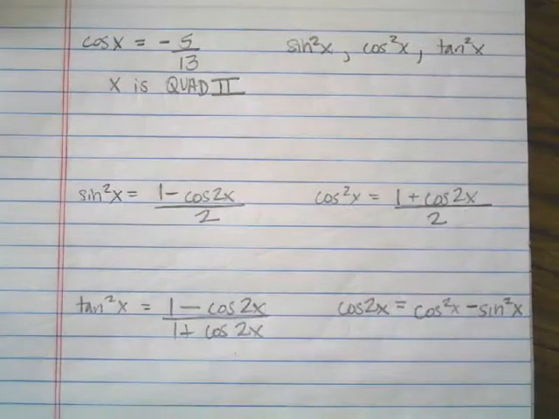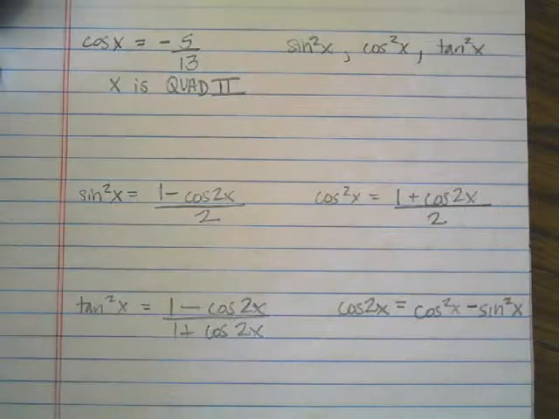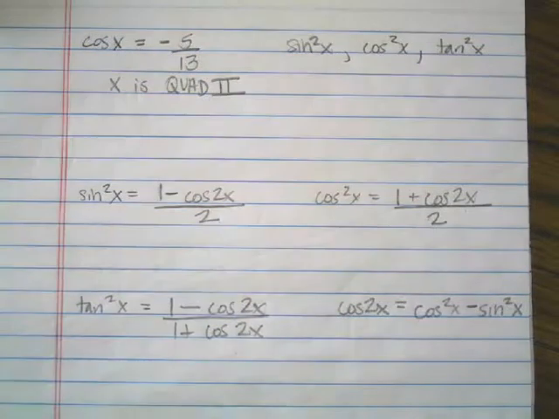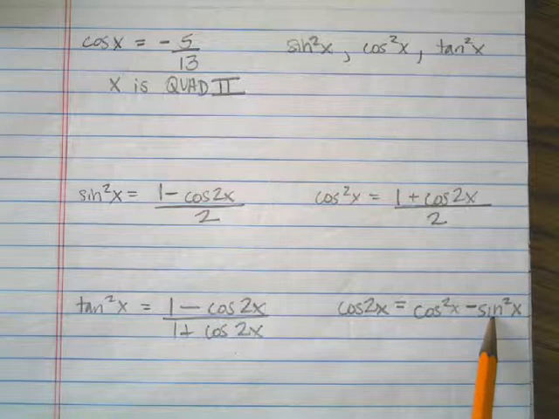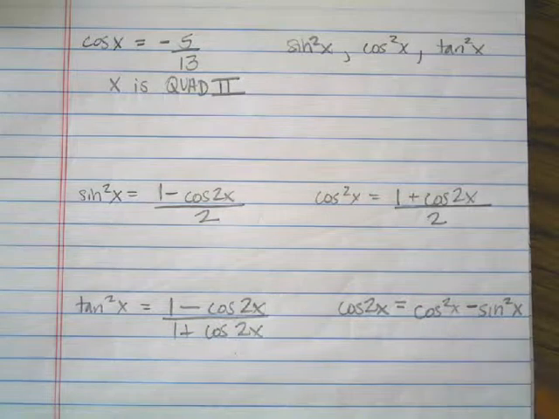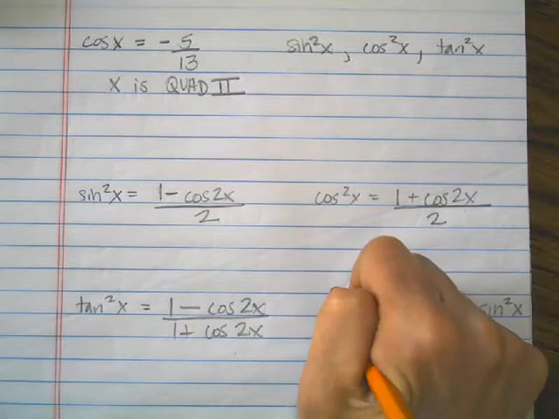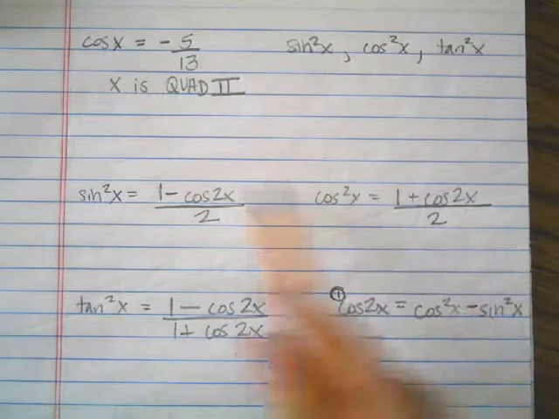Okay? So, do you need to find tangent in this at all? No. Do you need to find sine? Yes, because we need sine right there. Do you need to find cosine? Yes, because we need cosine here. So we're going to do this first, and then we're going to plug it in here.